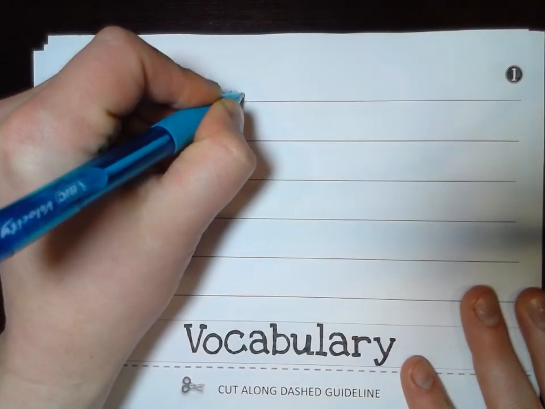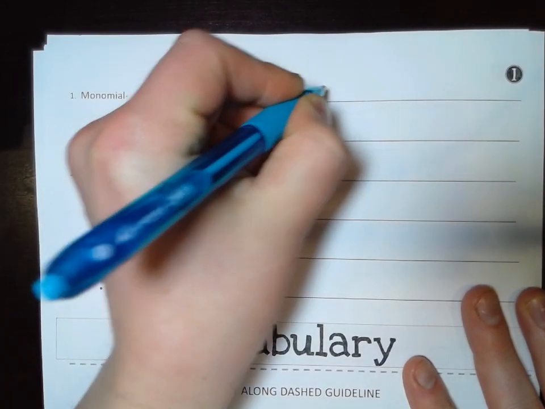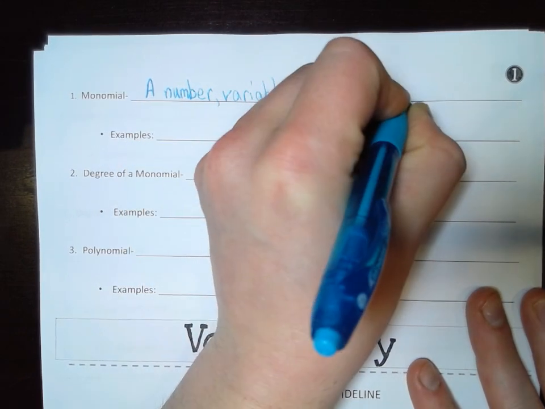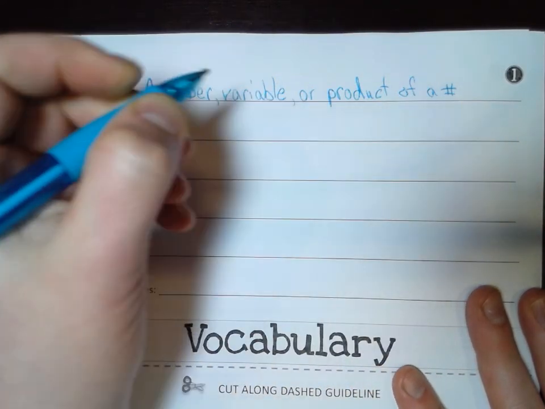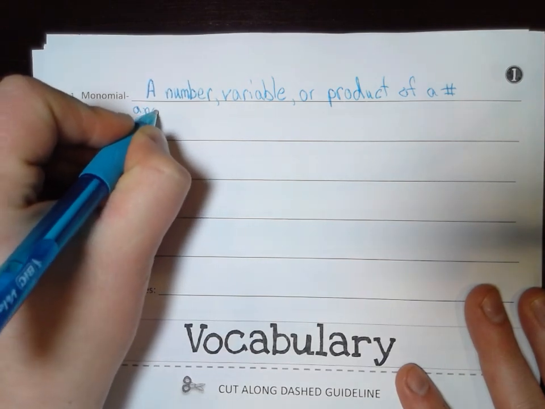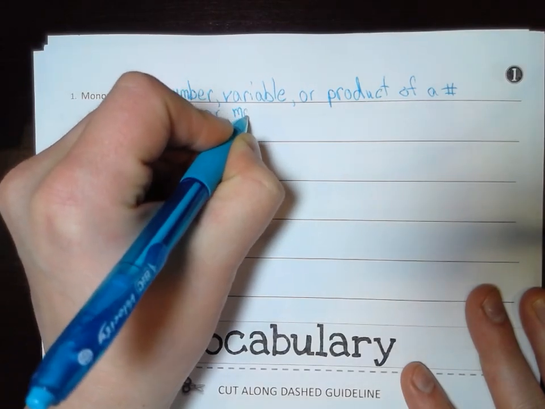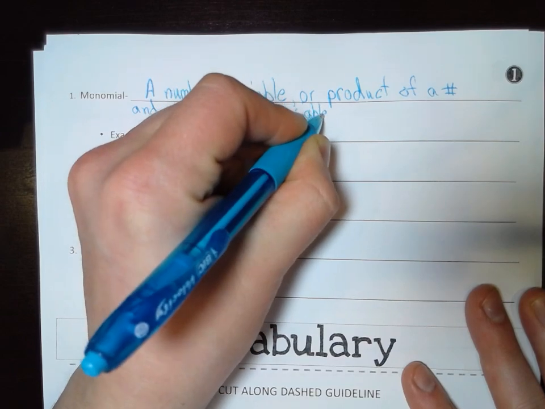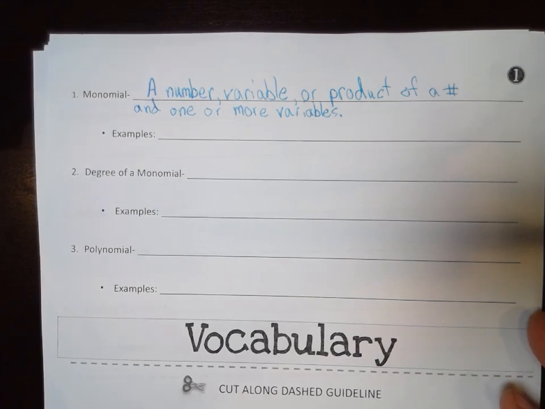A monomial is a number, variable, or product of a number and one or more variables.